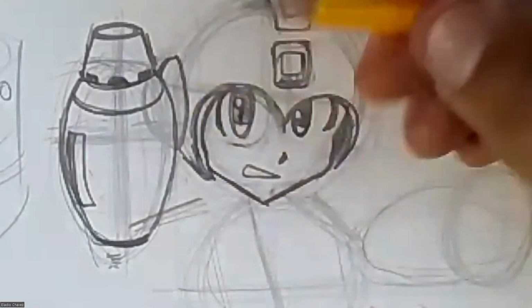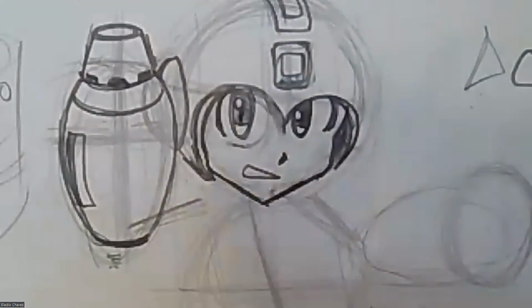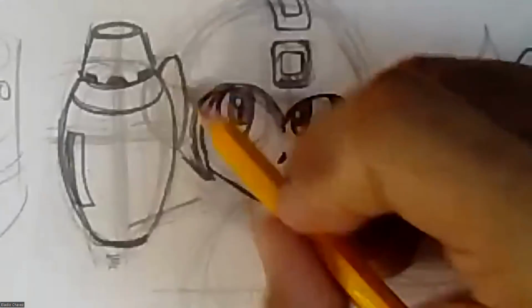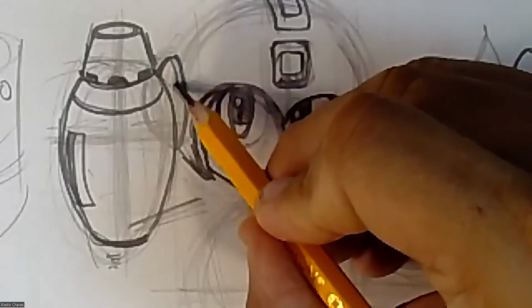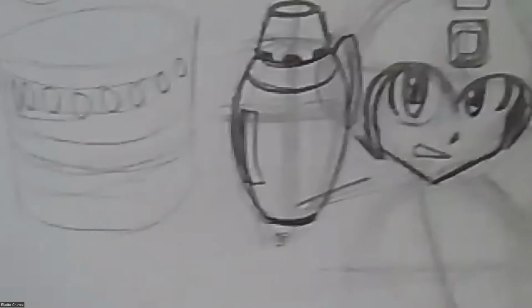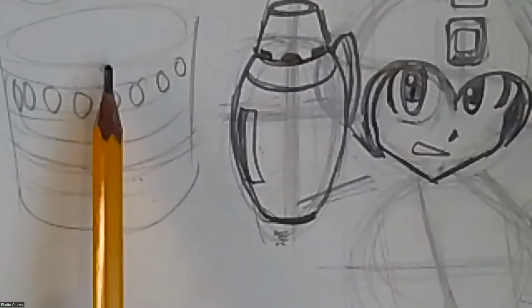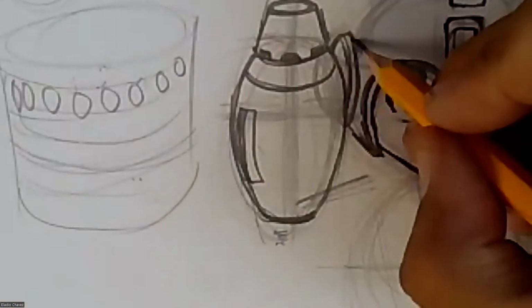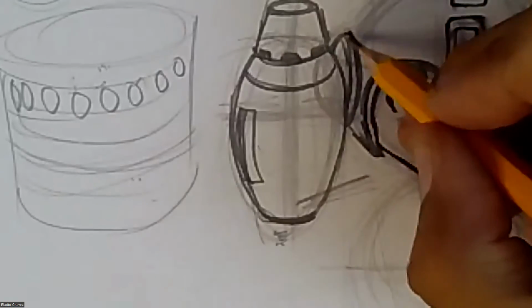Probably got it a little bit closer than I'd like. That's okay. And then there's a parallel line to that right in here. And this is the same as this oval that's over here. This oval that's on top of our cylinder. This is that same oval, but it's going this way vertically.